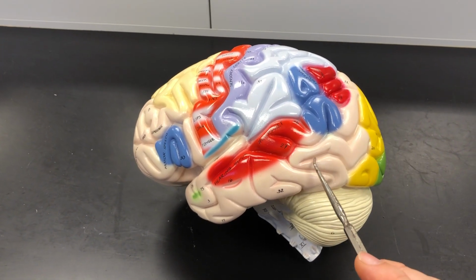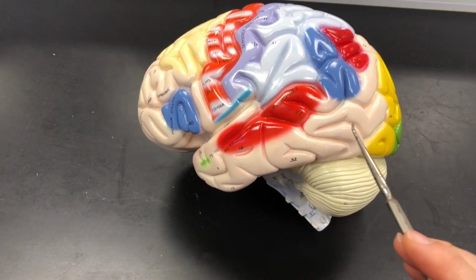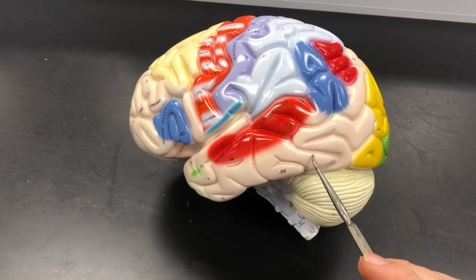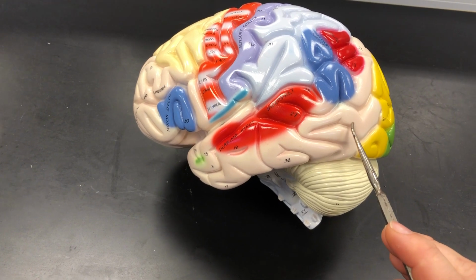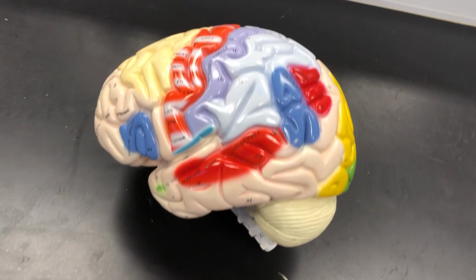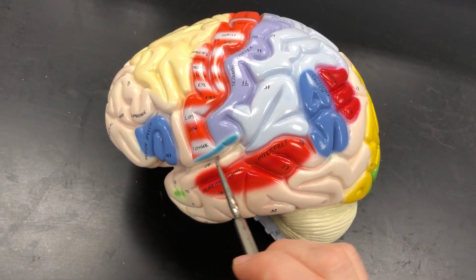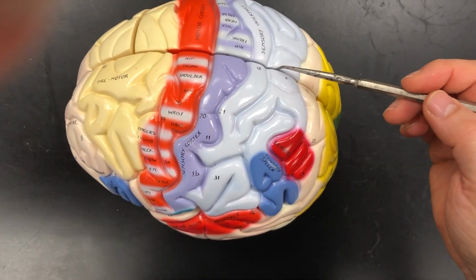And in the cerebrum, you have these grooves called sulci. Sulcus is singular. And there are raised areas called gyri. Gyrus is singular. And a large sulcus is called a fissure. And this one's called a lateral fissure. And this is a longitudinal fissure.